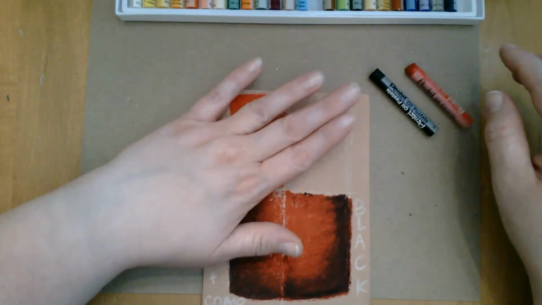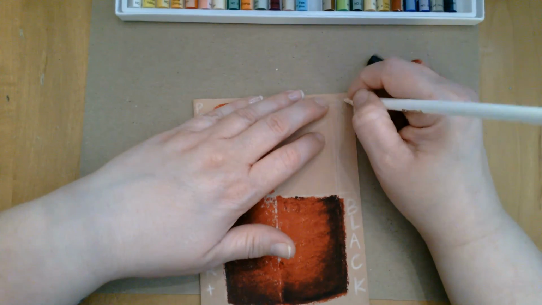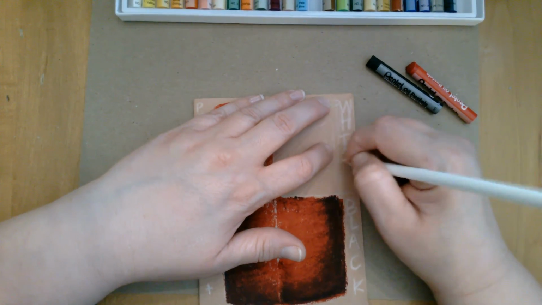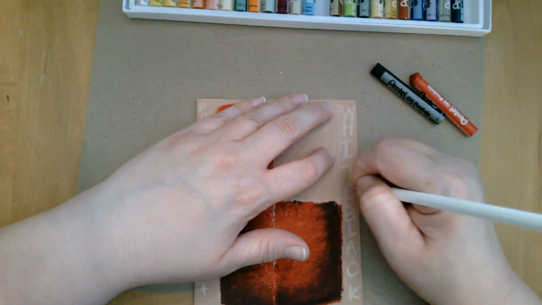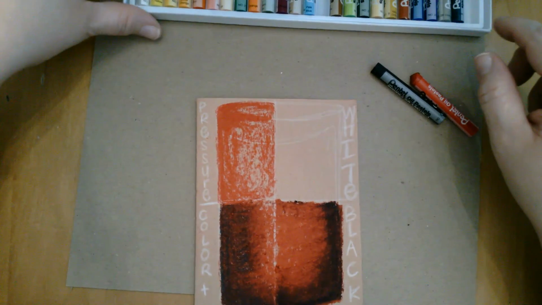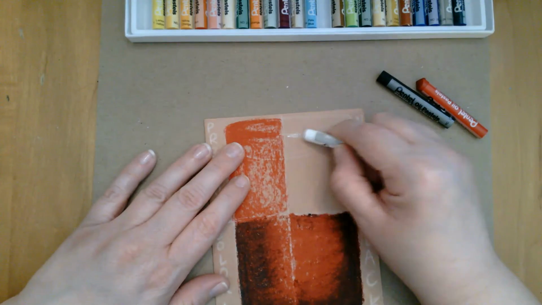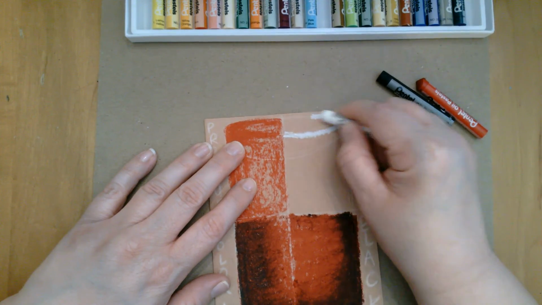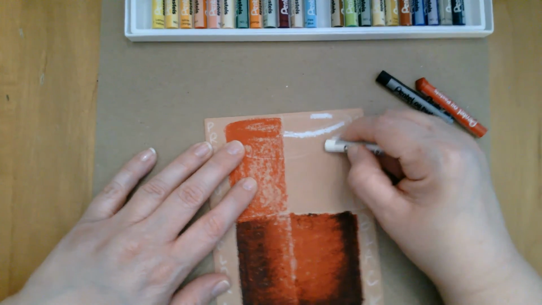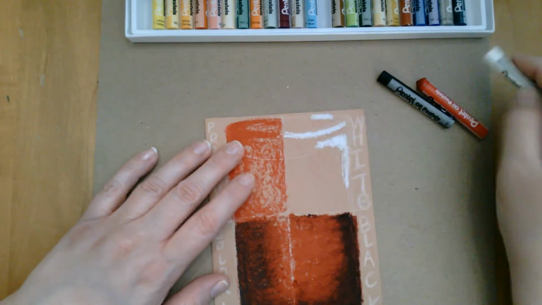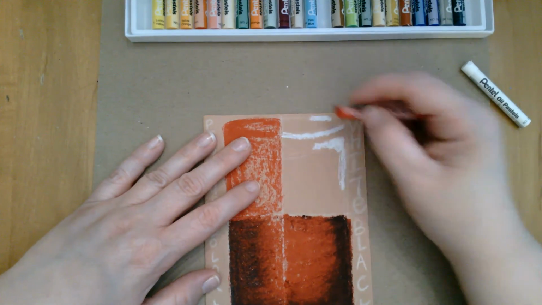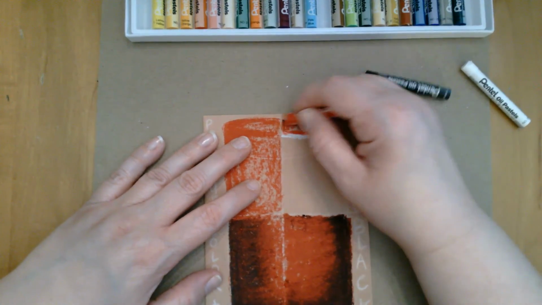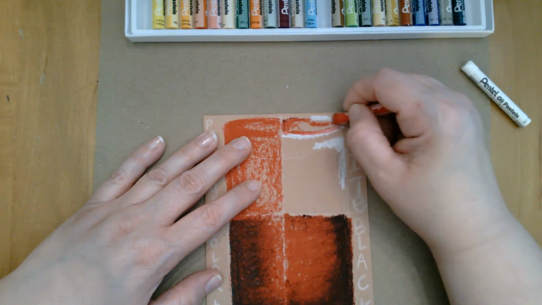Okay, now let's talk about going lighter, and that is to add white. So you take your white, and just up here where the area of highlight would be, like right here, maybe right over here, and in here some. What I want you to do first is plot that in, just like your value map. And then you're just going to go around it.